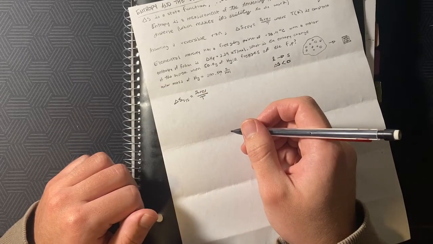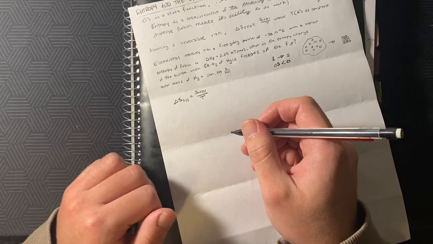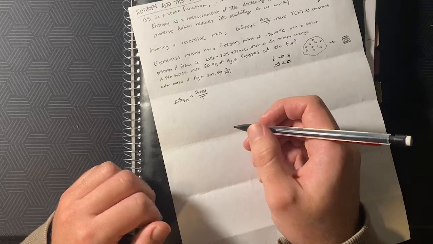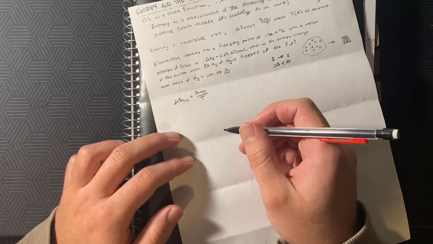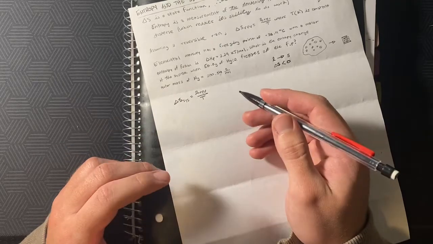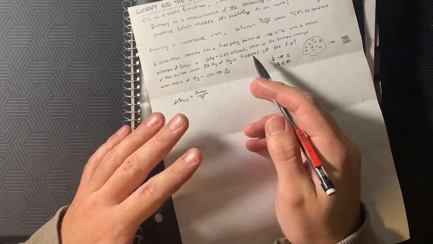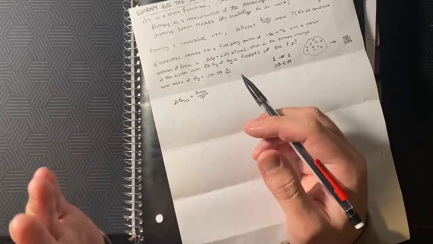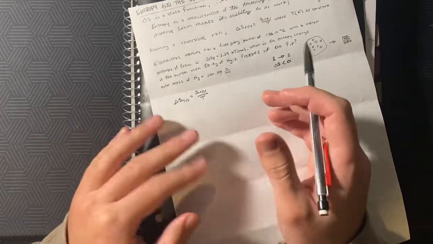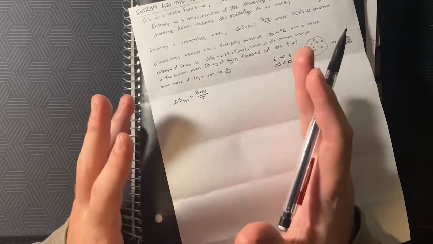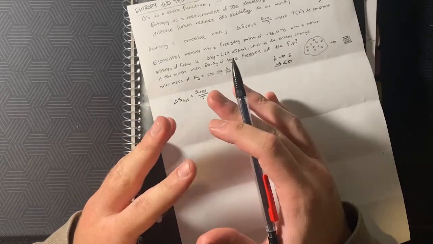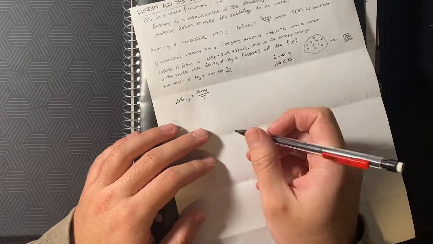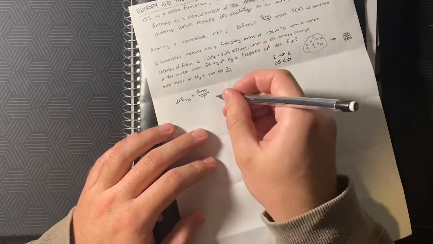So now, can we really use this equation? The answer is yes, because we were not given a temperature beforehand, so we don't know if there's a change in temperature. We just assume that this elemental mercury is already at its freezing point, and we just sort of left it there. So we know T.